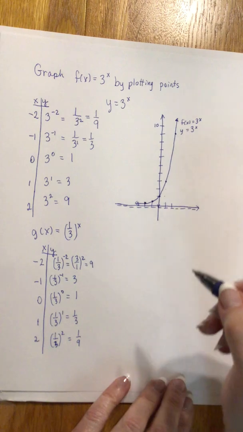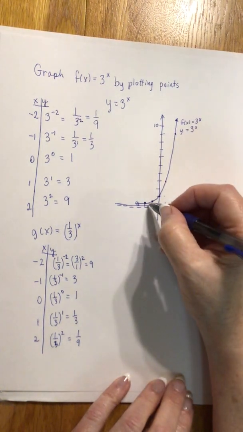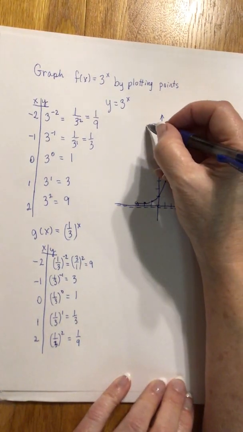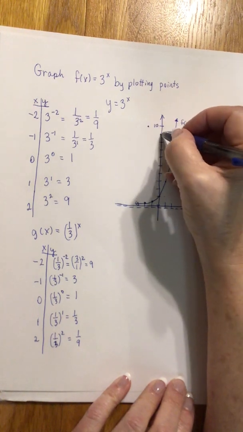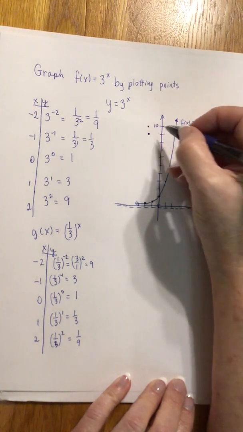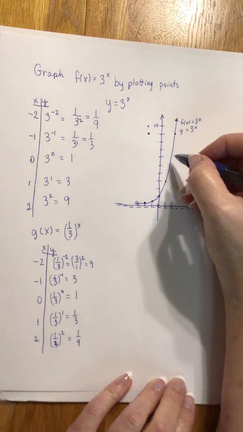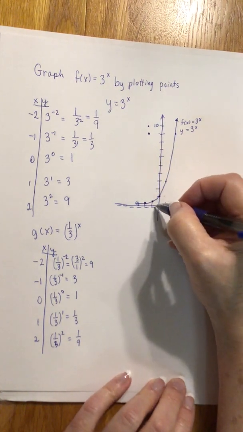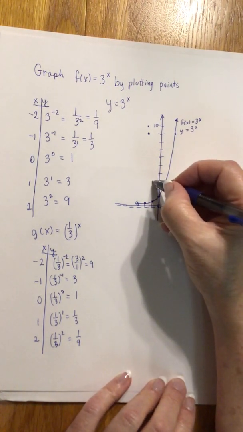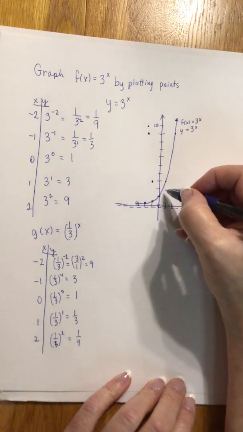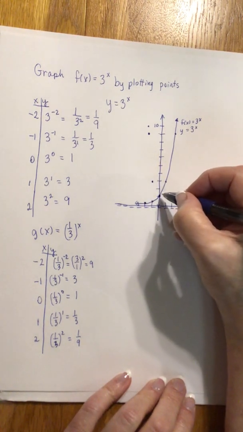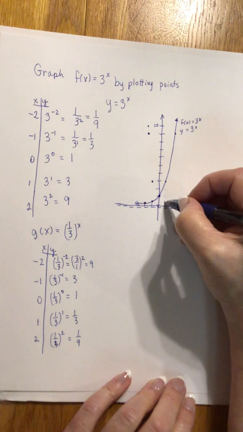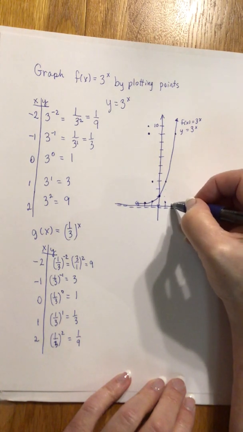So let's plot our points. -2 now is going to go up to 9 on this side. Whoops, 9 would be here. And the next one, what are we going to do? Then we have -1, 3, 0, 1, 1, 1/3, and 2, 1/9.